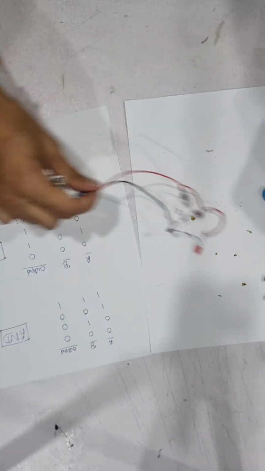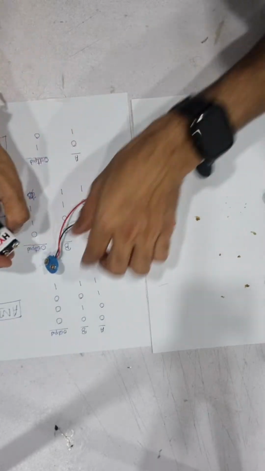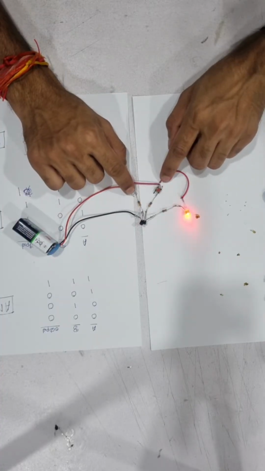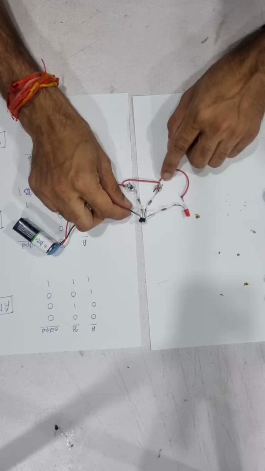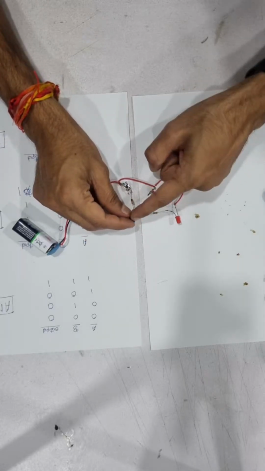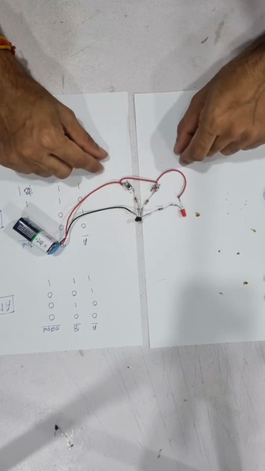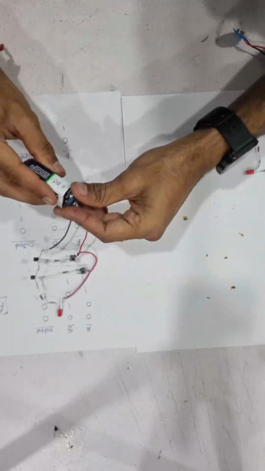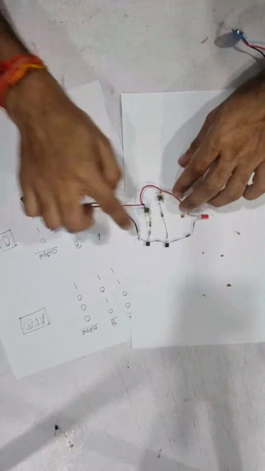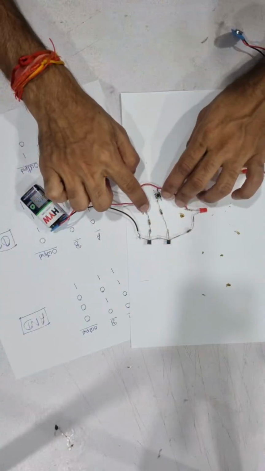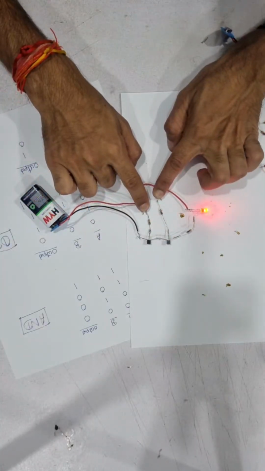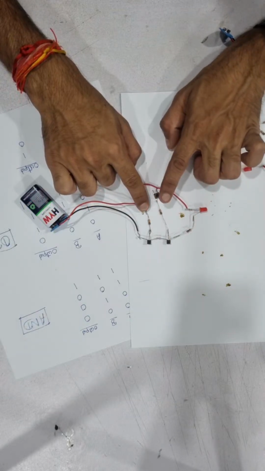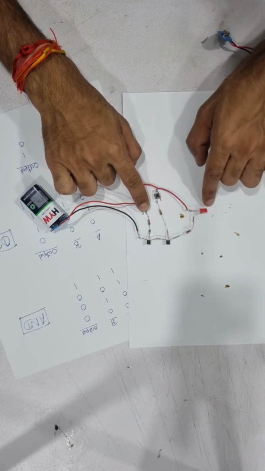For the second, both the transistors are in parallel. Whenever I press any of the buttons or any of the switches, either the current goes through the first transistor or the second transistor, and the bulb actually glows. So this is OR gate. And for the third, the necessary condition is, since this is also a switch, this is also a switch, both switches should be on or connected to complete the circuit so that the LED will glow. If one is not on, this LED is not going to blink at all.